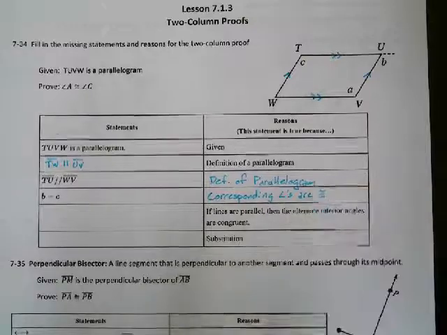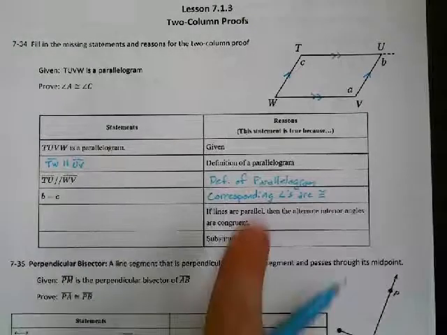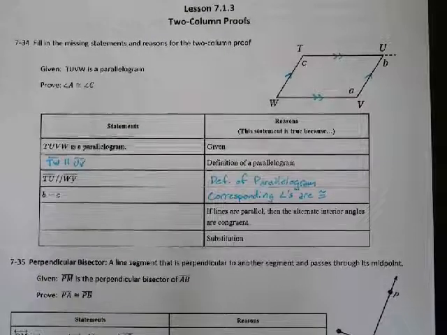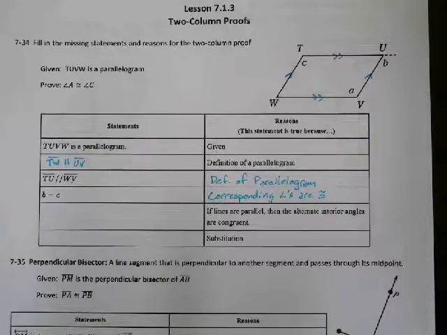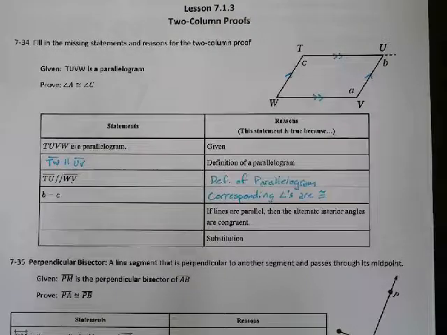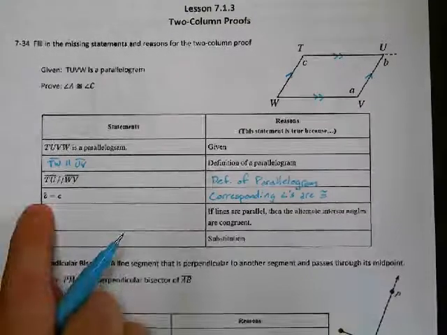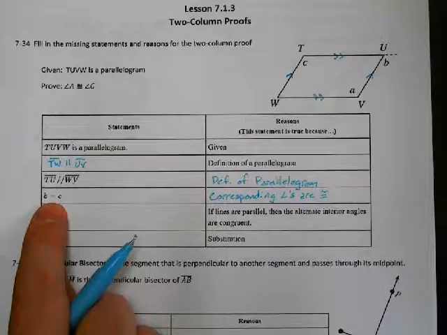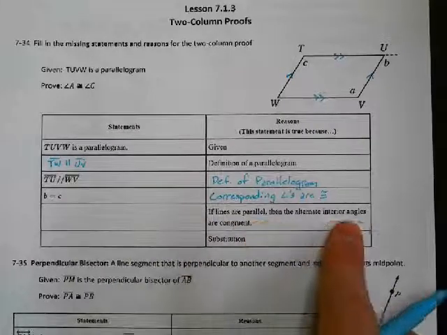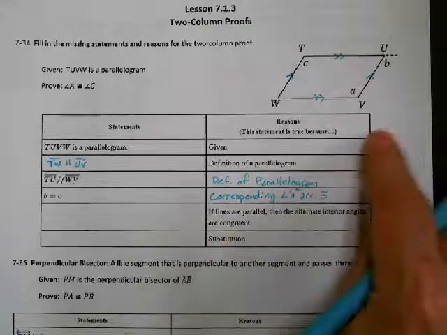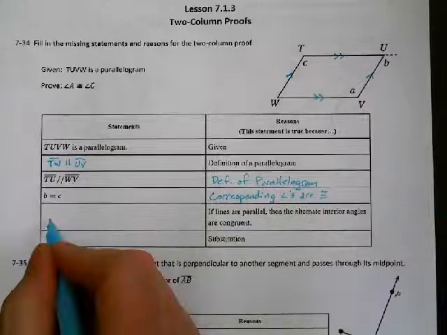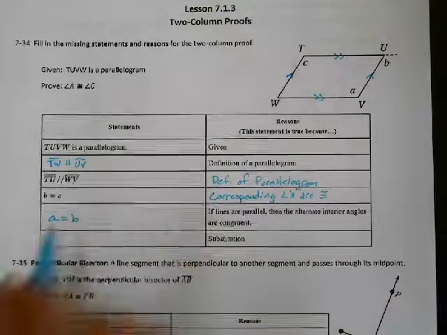Now your book plays a little bit loosely with proofs. Technically, corresponding angles are congruent, and here we're saying they're equal. So your book is just a little bit lazy with the proofs. It cuts down on the number of steps, which is kind of helpful sometimes. So instead of saying that these two angles are congruent, they're going to say they're equal, which they kind of mean the same thing. Next, they say if lines are parallel, then the alternate interior angles are congruent. All right, where do we have alternate interior angles? Here, we've got B and A. So we're going to say that A is equal to B, because that's how your book likes to do it.